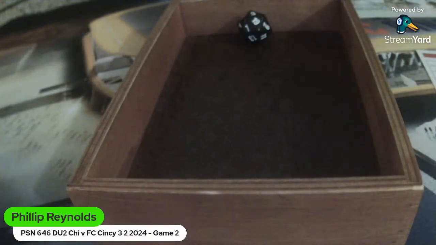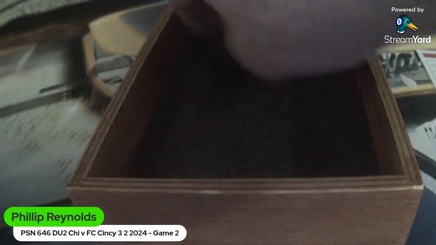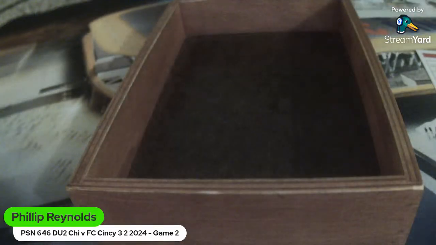That will be a 12. And that's going to be a warning for Cincinnati. And +1 to extra time. Okay. 5 minutes left in regulation here.